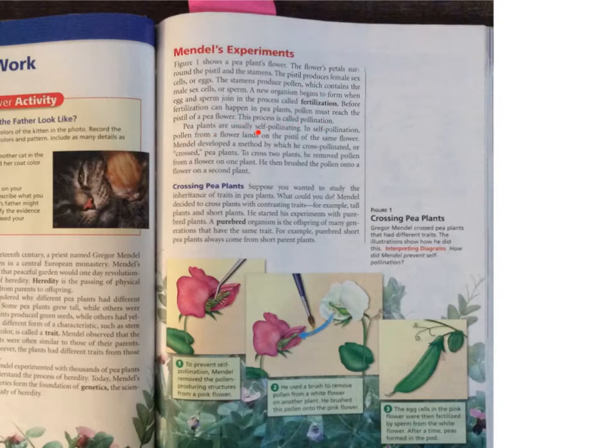Pea plants are usually self-pollinating. In self-pollination, pollen from a flower lands on the pistil of the same flower. Mendel developed a method by which he cross-pollinated, or crossed, pea plants. To cross two plants, he removed pollen from a flower on one plant. He then brushed the pollen onto a flower on a second plant.